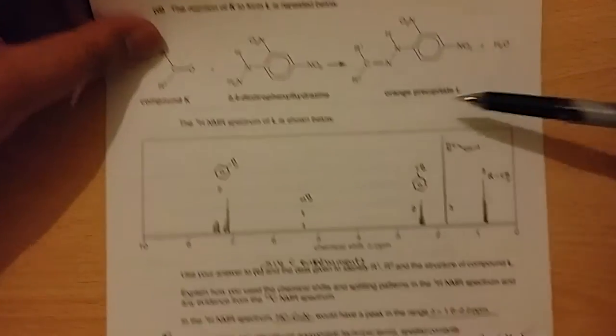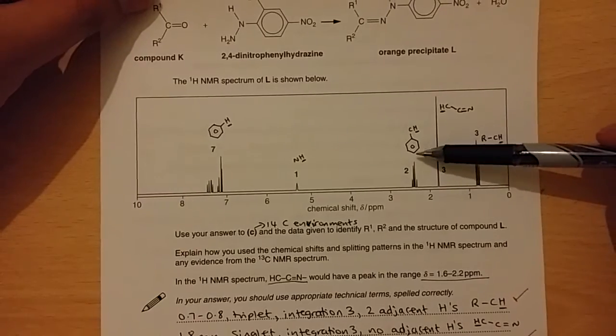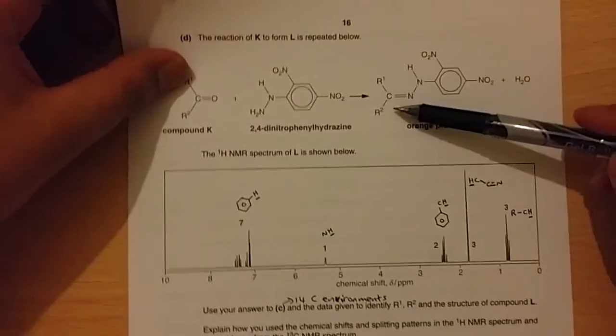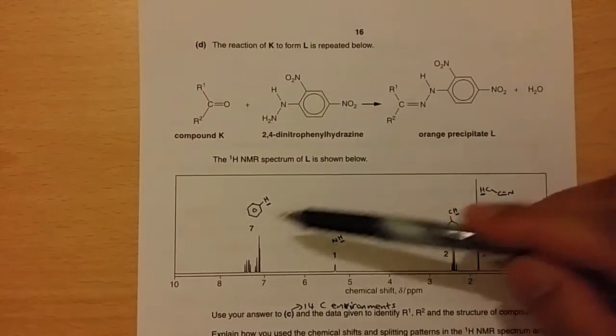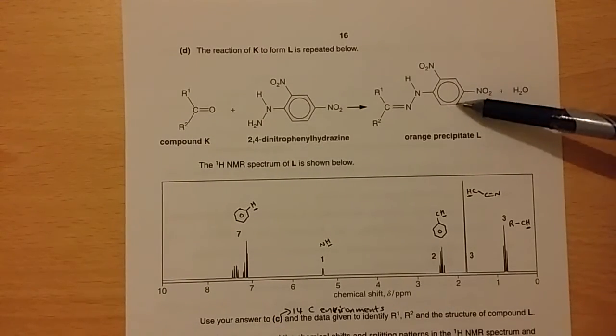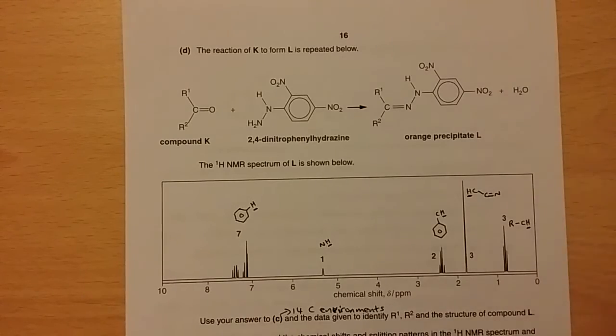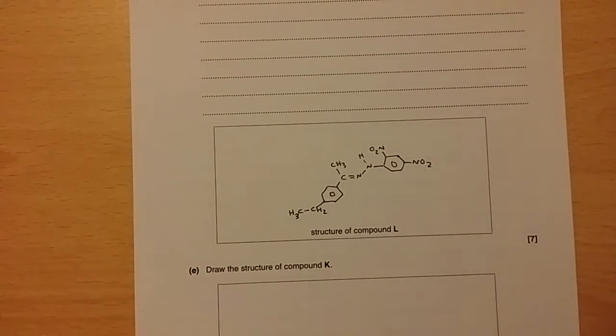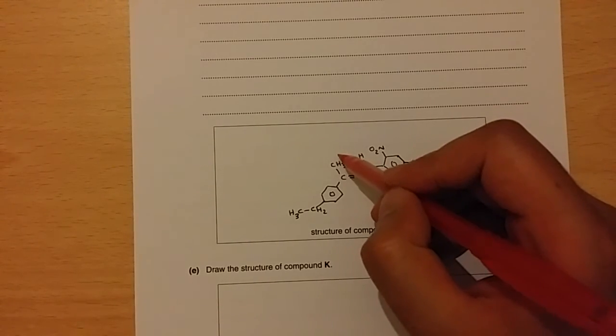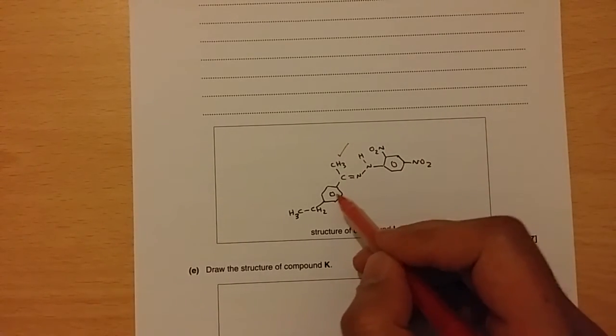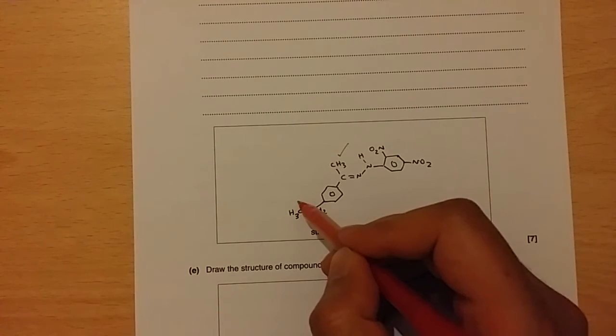The rest of the molecule looks like we've got a CH3, CH2 attached to a benzene, right? And we've got 7 benzene protons, 1, 2, 3 in this part of the molecule. That means 4 left over. So the molecule must be, okay, one of the R groups was a CH3, the second R group a benzene attached to a CH3, CH2.